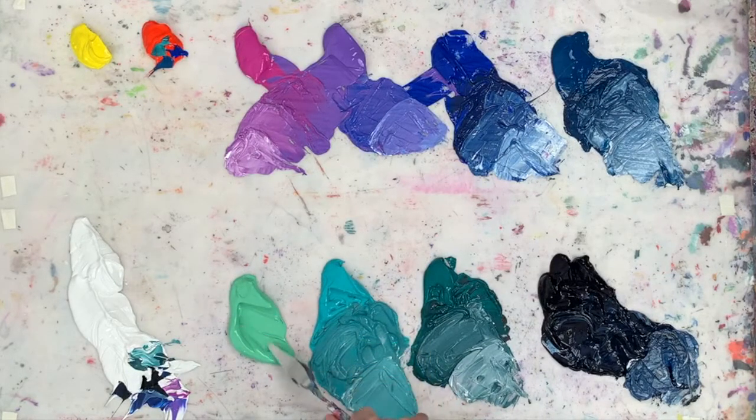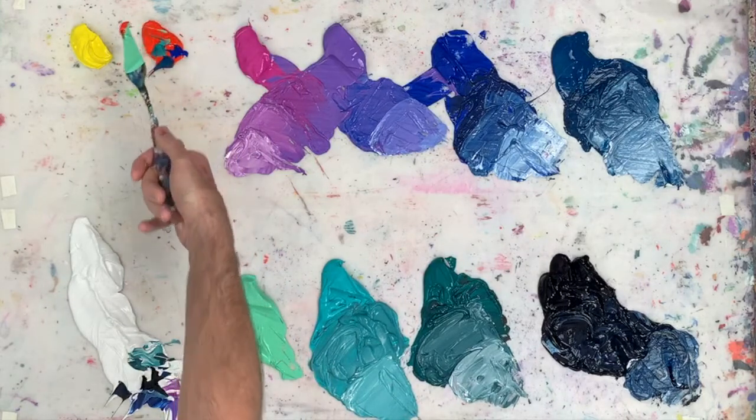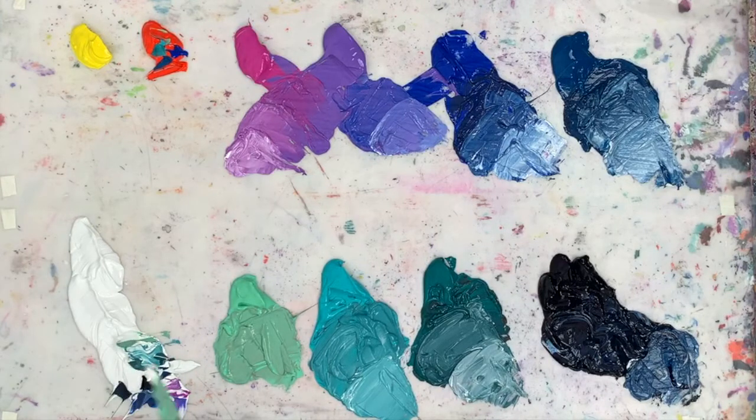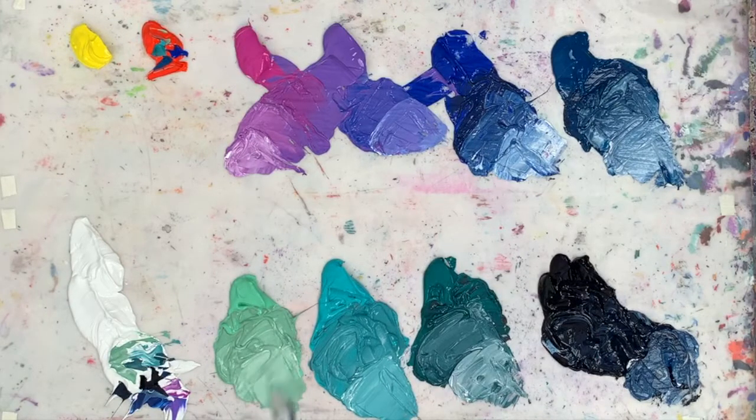Broken record, same thing here, right? We're just going to take a lot of this green, we're going to add some orange to it. Just makes it a rocking, beautiful color. Add a little white. And there you have it. That looks like what we're going to be using for our painting.